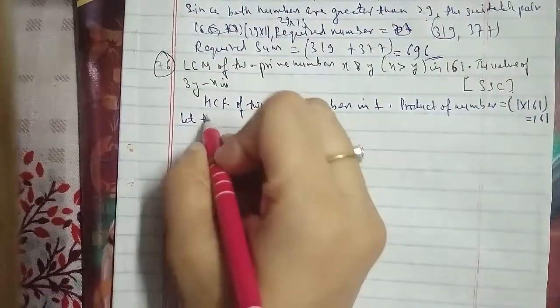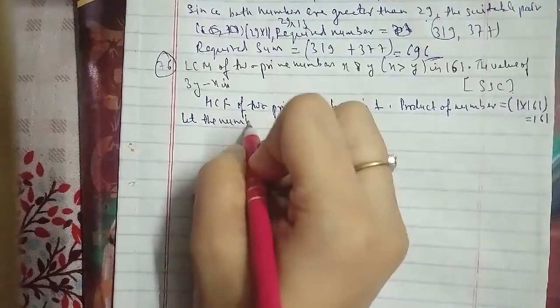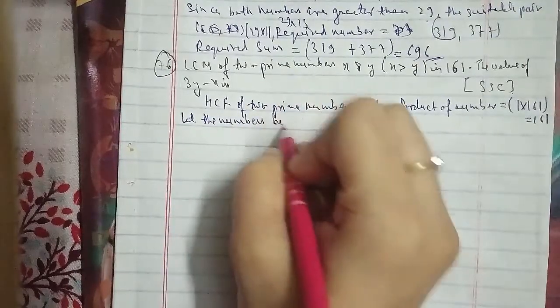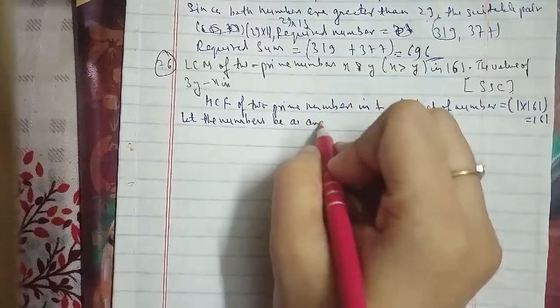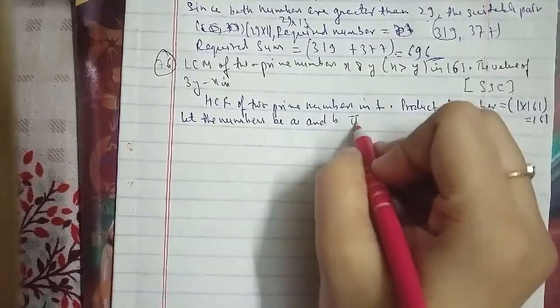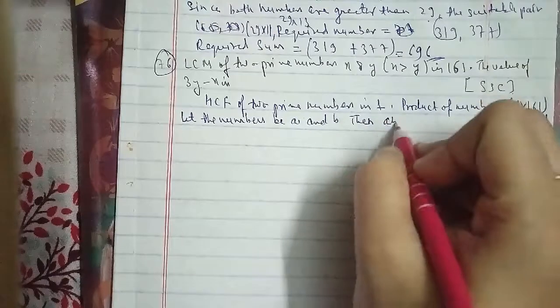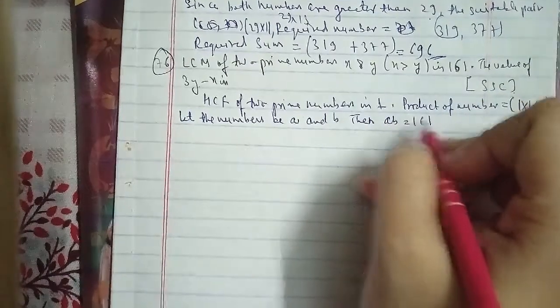Let the numbers be A and B, then AB equals 161.